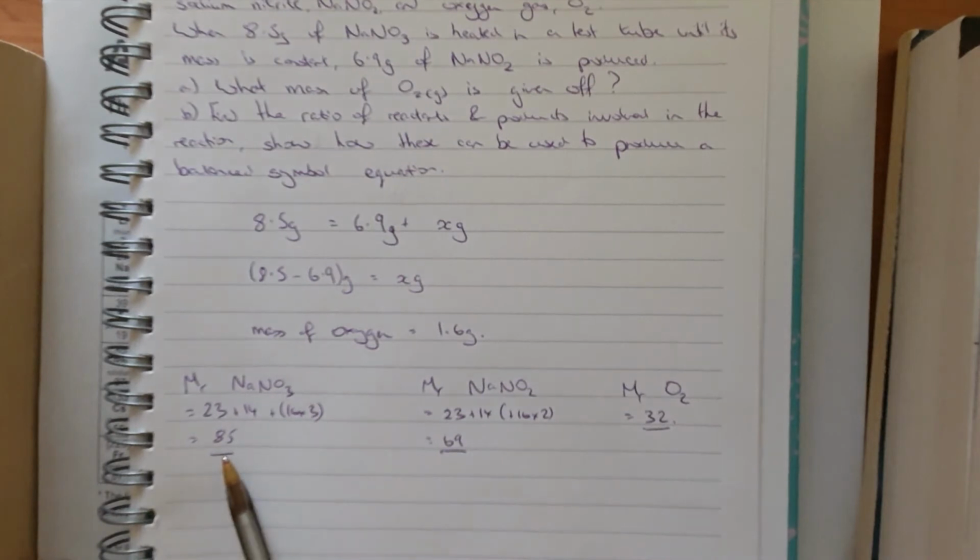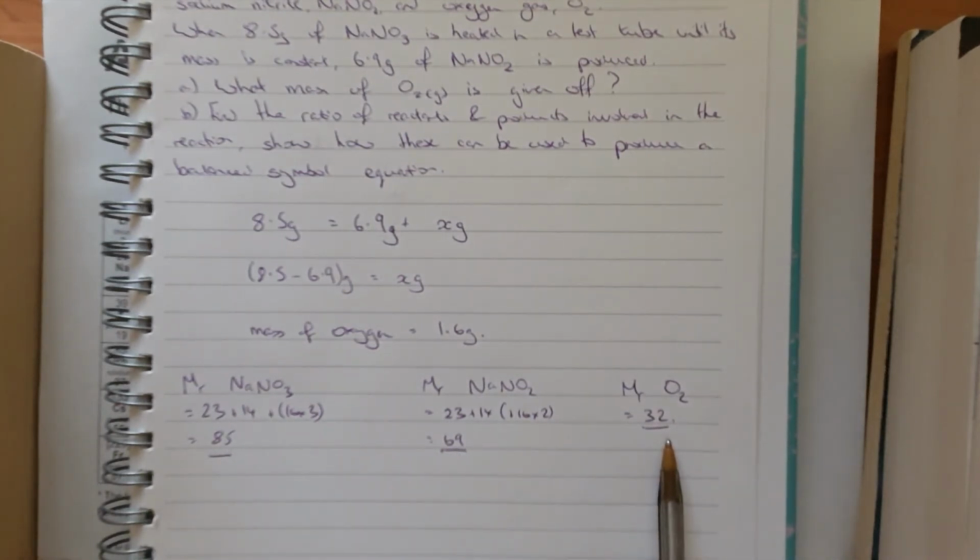Did you get these values? 85, 69 and 32. If you did, well done. If not, go back and have a look at your working out. Doesn't matter if you're making a mistake. What's really important is you trying to work out where you went wrong. Because we all learn by making mistakes. But in order to improve, we have to work out where the mistake is. So if you've made a mistake, go back and have a look.